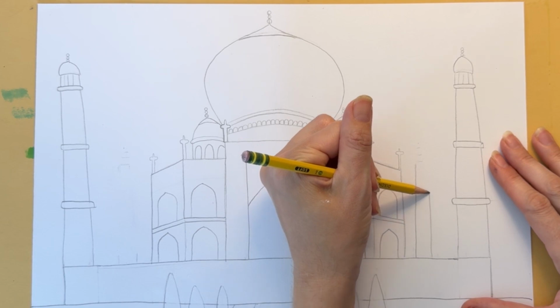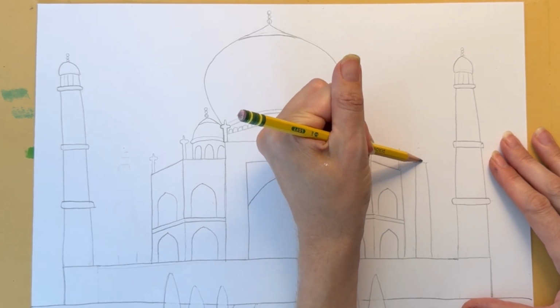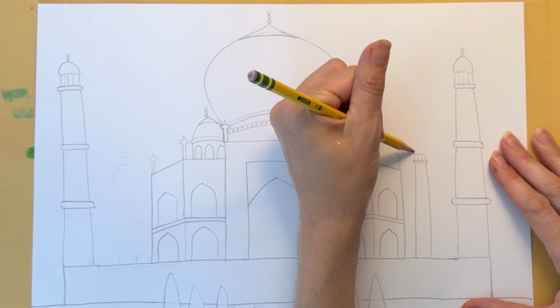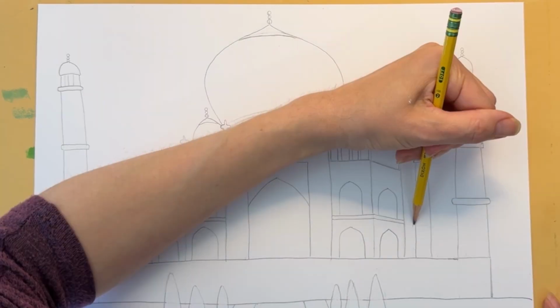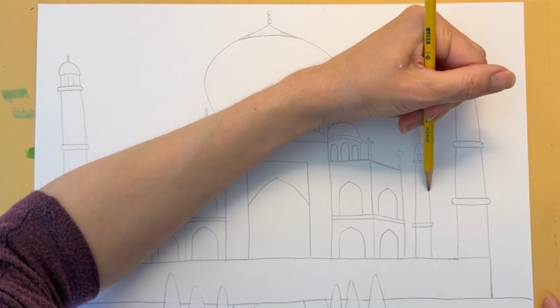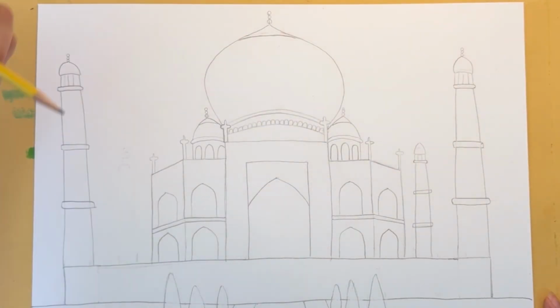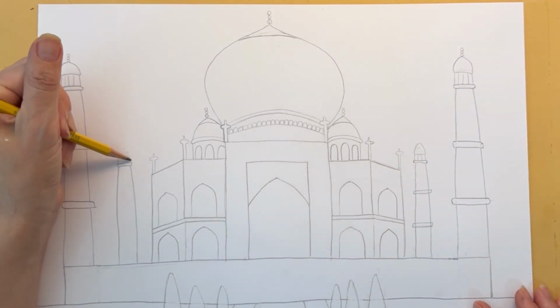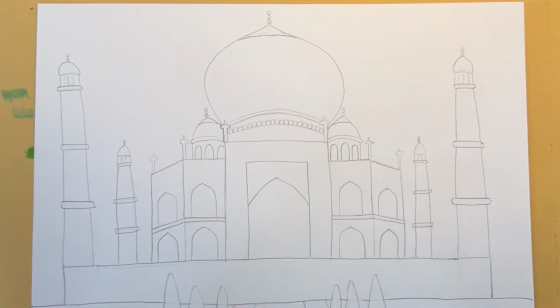I'm adding my straight vertical lines, then adding a band, an open window section, and a dome on top. Now going back and adding a couple more bands that will break this minaret into 3 different sections. And I'm doing the same thing on the other side.